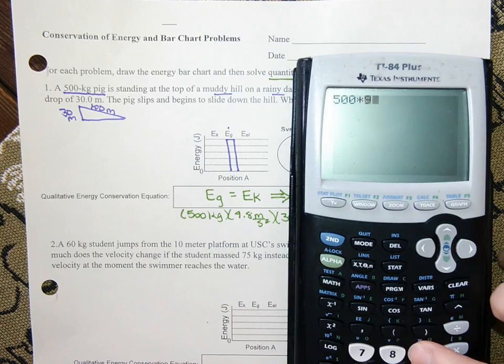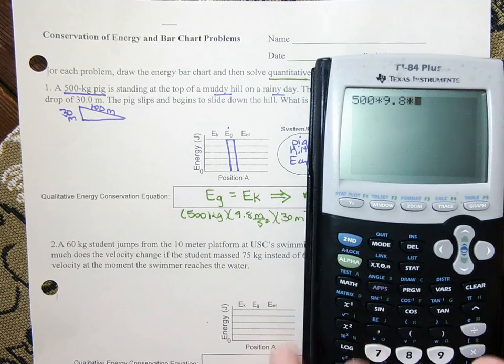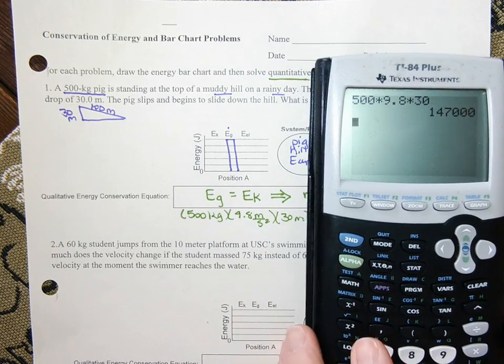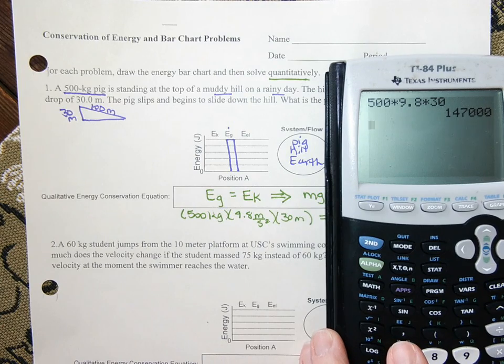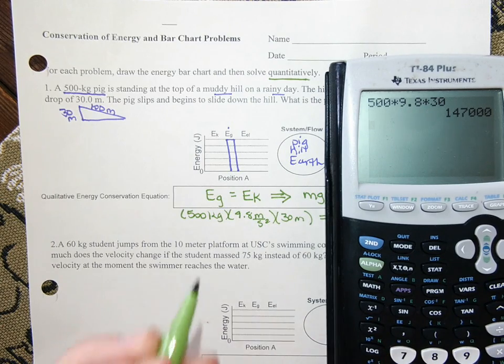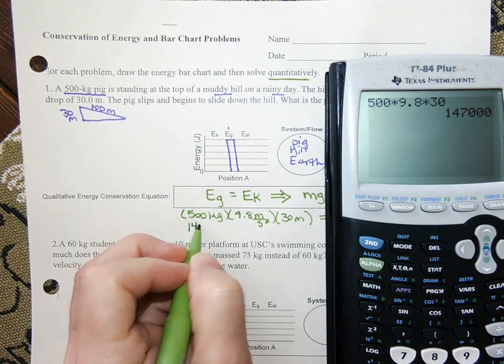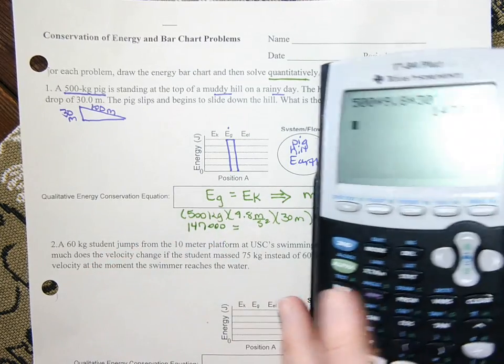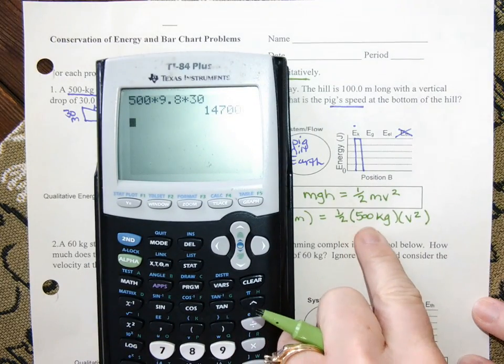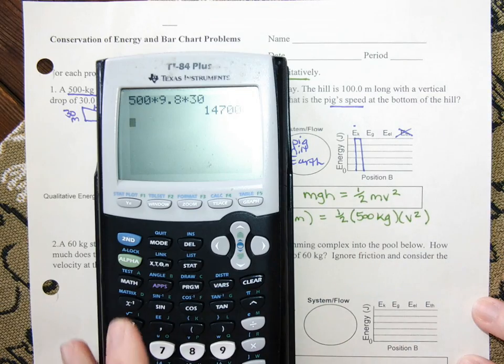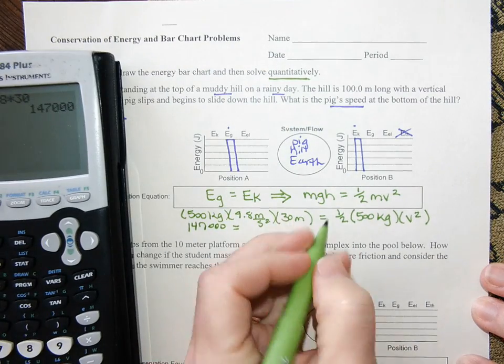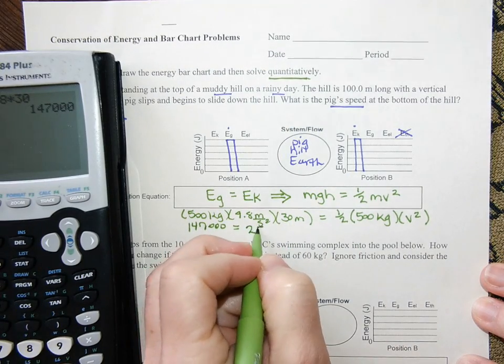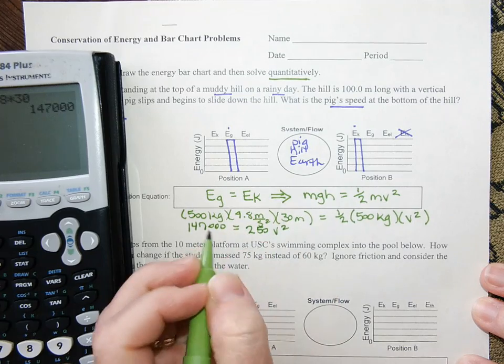So I'm going to grab my calculator. 500 times 9.8 times 30 gives me the left side. And then I am going to divide that by 1/2 times 500, which is 250 v squared.